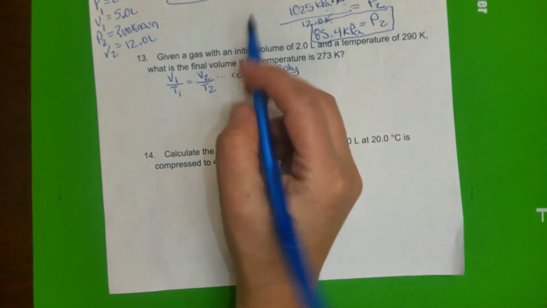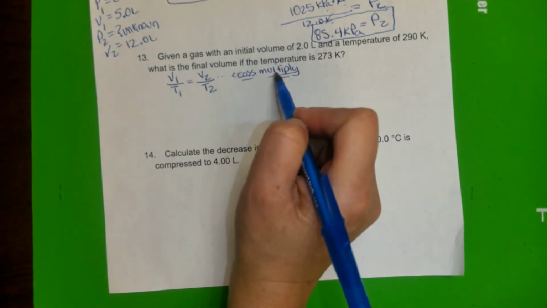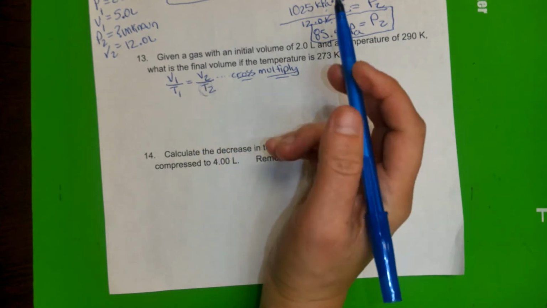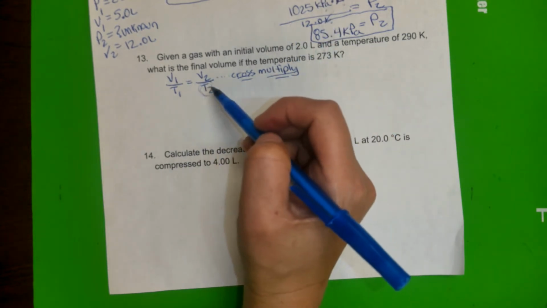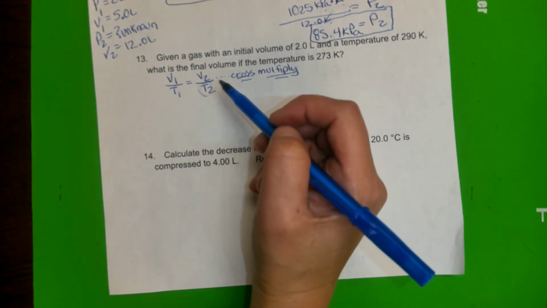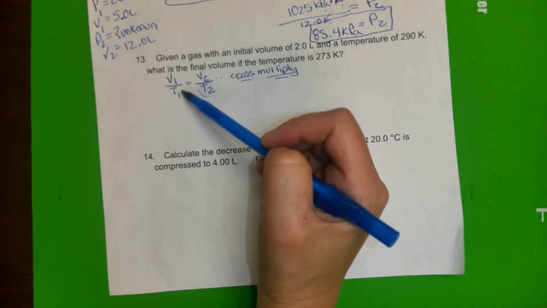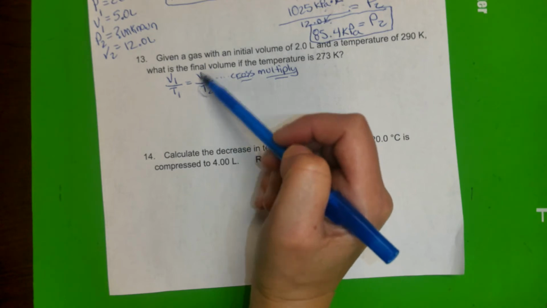So basically in here, you just cross multiply. So that would mean that V1 times the T2. Now in here, we are no longer dealing with Boyle's law. We are dealing with Charles' law, and they have a direct relationship. When it's a direct relationship, it's really the division, equals a division.